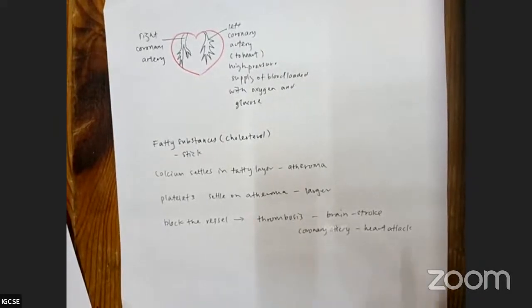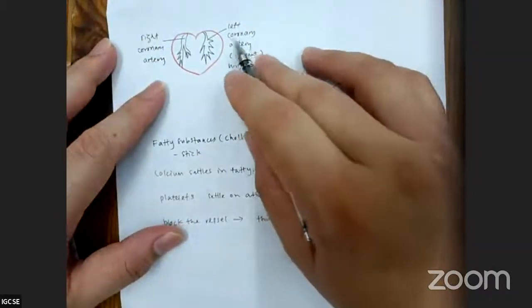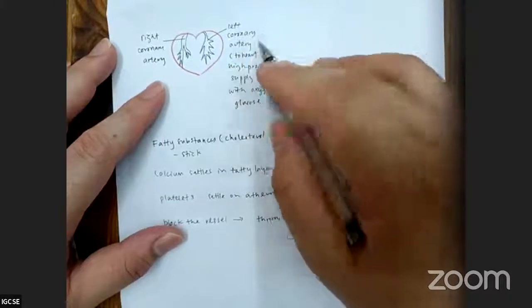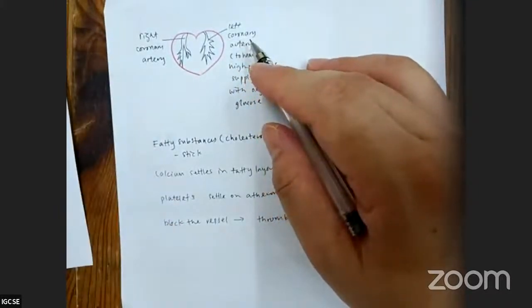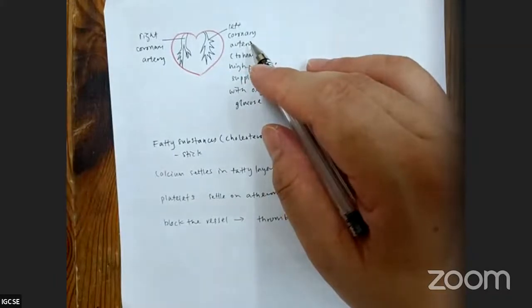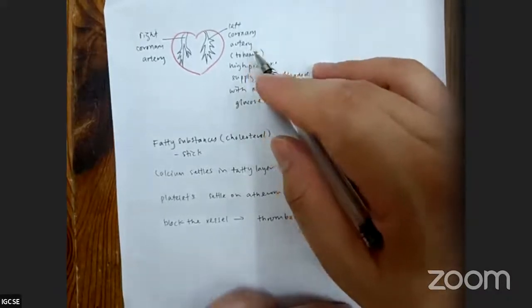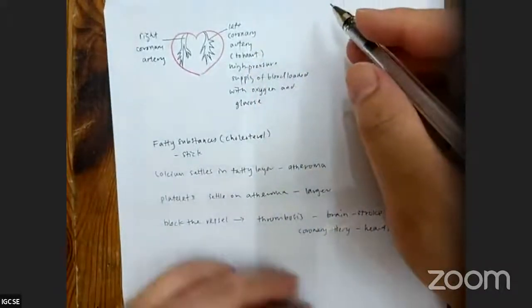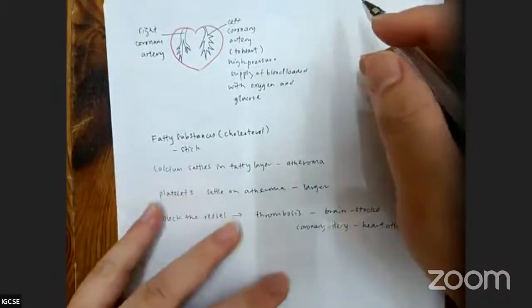So on the left is the left coronary artery. This coronary artery is a special artery that brings all the fresh blood, with a high concentration of oxygen and glucose, to the heart.